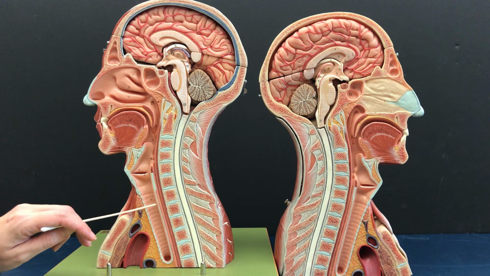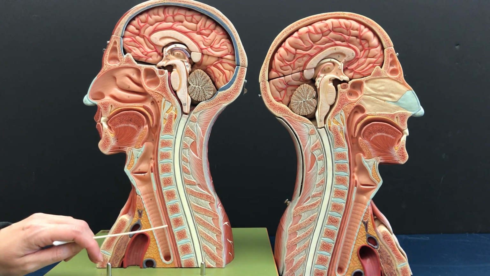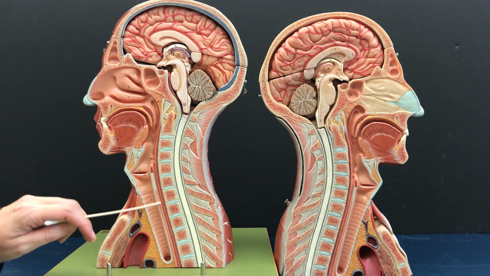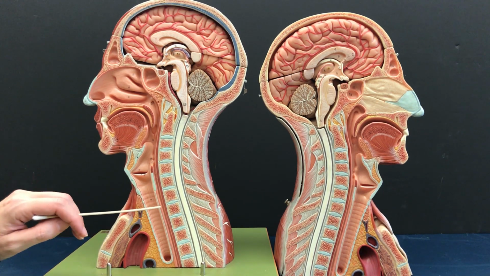And once again, when you go posterior to that, you have the feeding tube, the food and drink tube called the esophagus. That one is always collapsed unless you actually have food or drink in it. And that's it for this model.